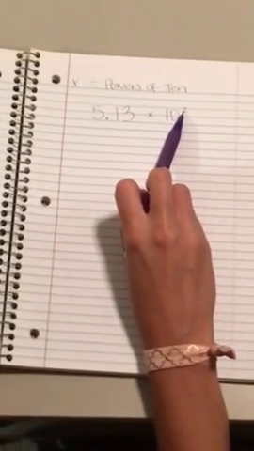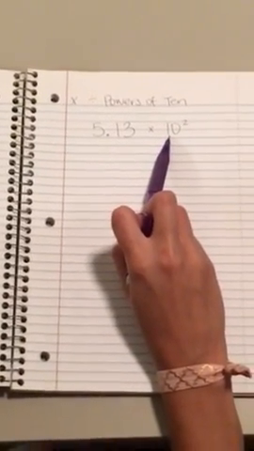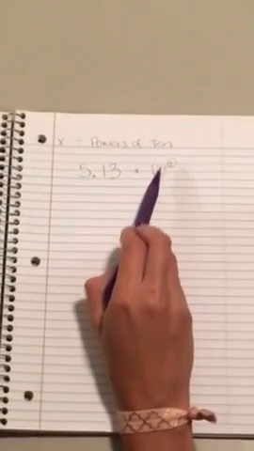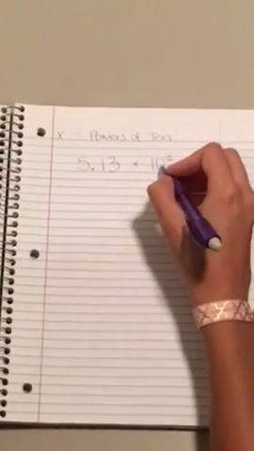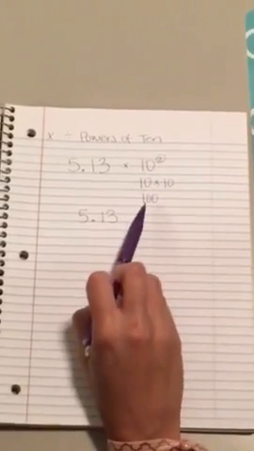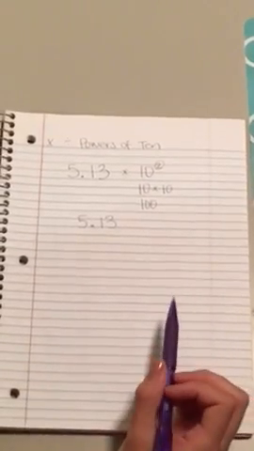Now, earlier in our video, we talked about how the 10 is your base number, and the 2 is your exponent. It's telling you how many times you're multiplying 10 by itself. So 10 to the second power is really 10 times 10, which is also 100. So we're going to take our 5 and 13 hundredths and multiply it by 10 to the second power, or 10 times 10, or 100, because they're all the same thing.